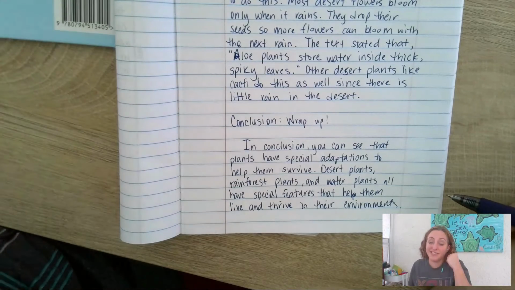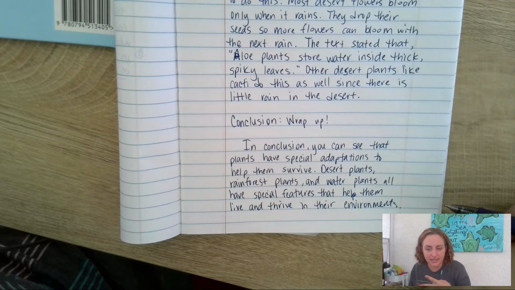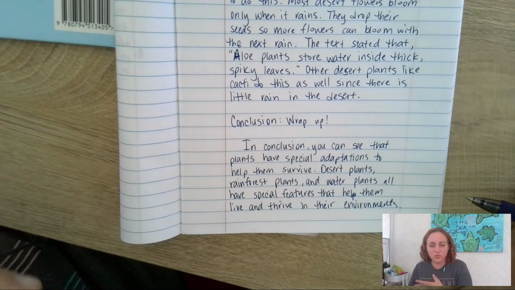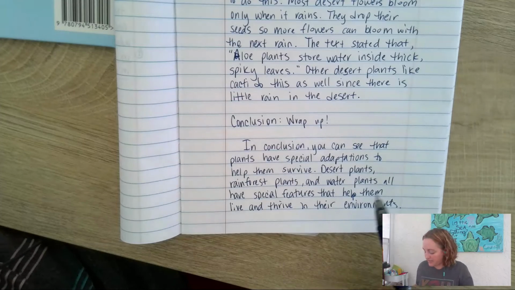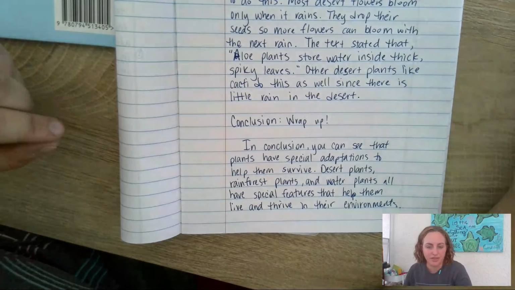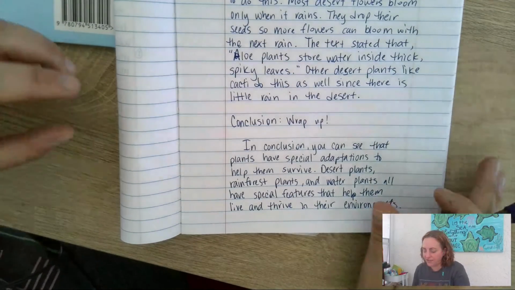You're just going to restate your topic, and you're going to restate your 3 main ideas that you were talking about in your 3 body paragraphs, and just really simply restate them. Notice I said desert plants, rainforest plants, and water plants all have special features that help them to live in their environments. Not anything fancy, not anything significant, okay?